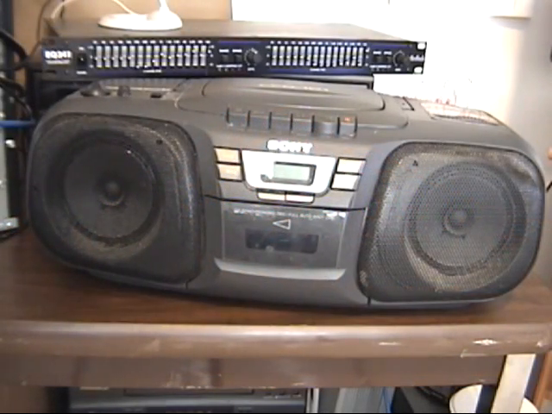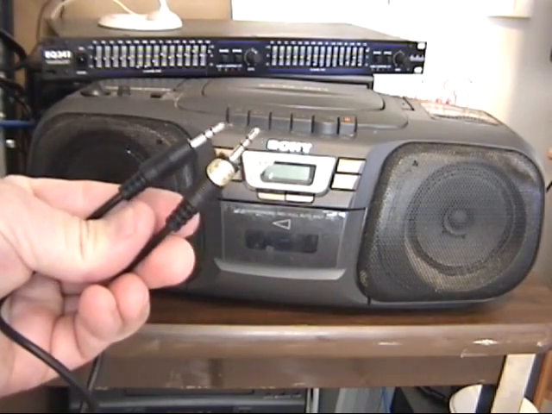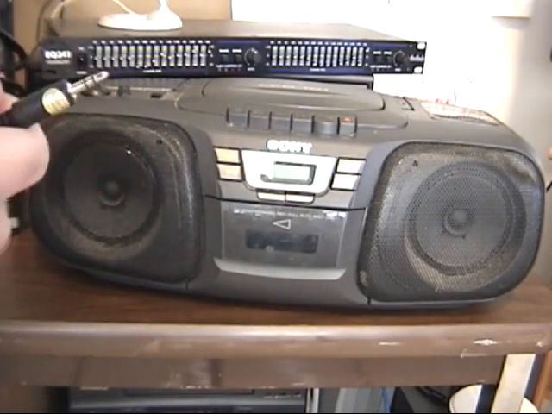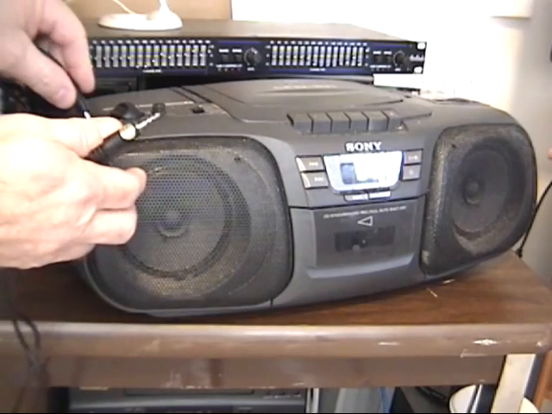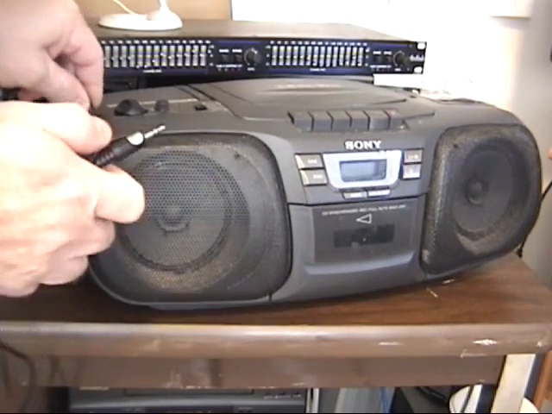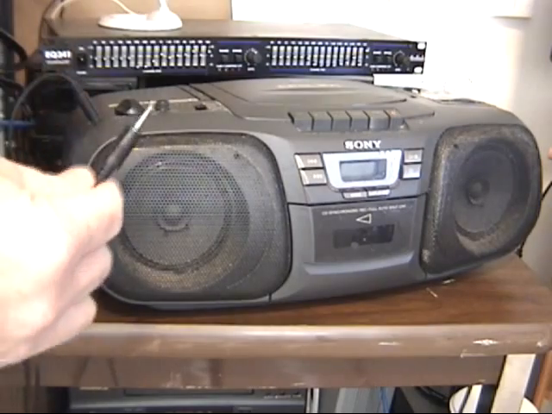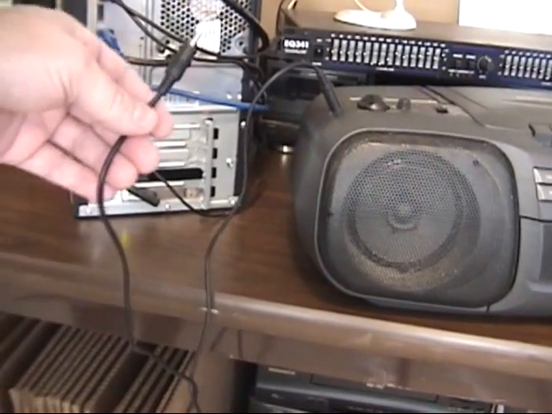Now, let's connect our tape player to the computer. We're going to use this double-ended mini stereo plug, 3.5 millimeters. We're going to find the earplug on the cassette player. In this case, it's right here. This is where you would plug earphones or headphones in there. So sound is going to come out of there, and then we're going to connect it to the back of our computer.